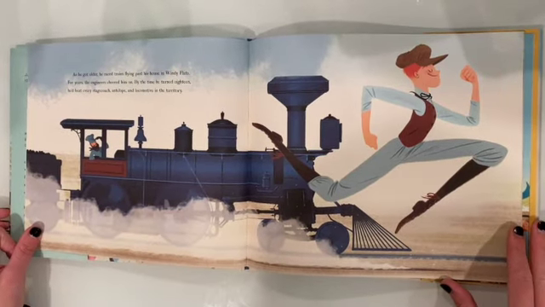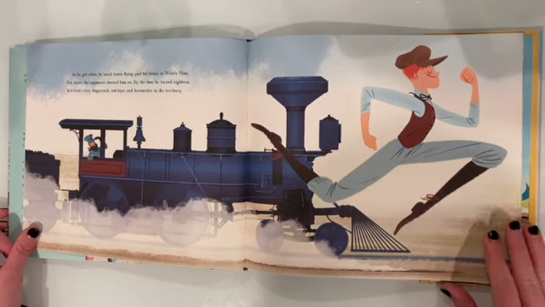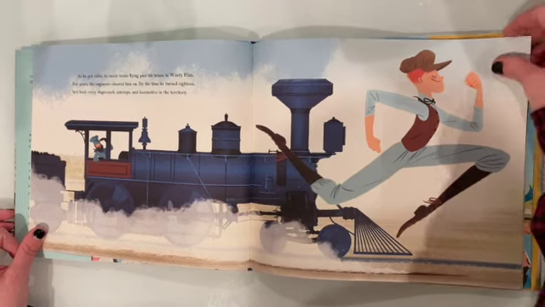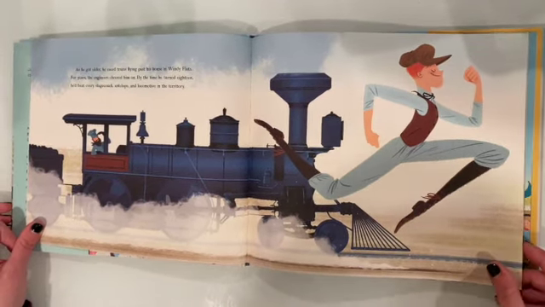As he got older, he raced trains flying past his house in Windy Flats. For years, the engineers cheered him on. By the time he turned 18, he'd beat every stagecoach, antelope, and locomotive in the territory.